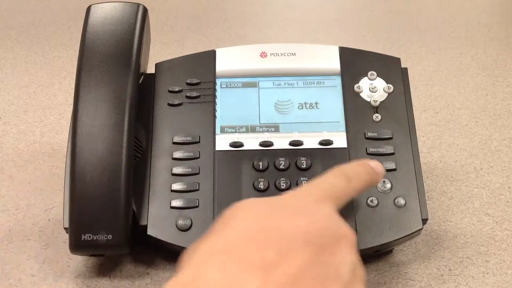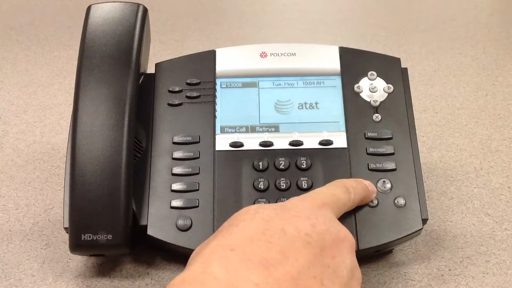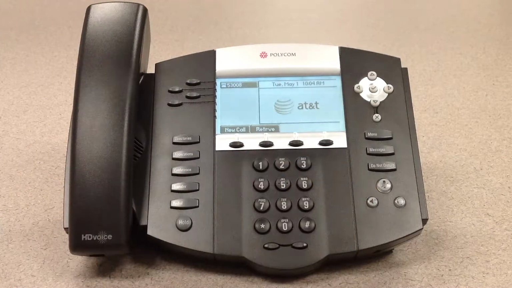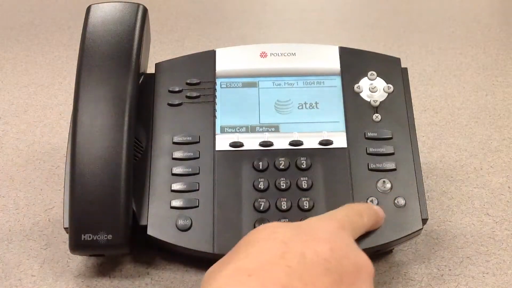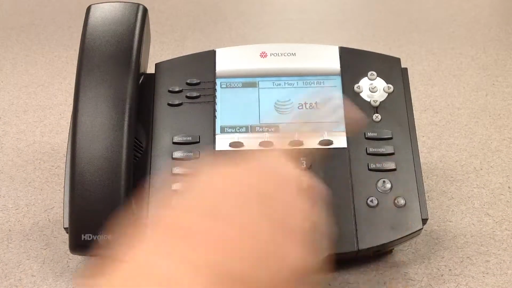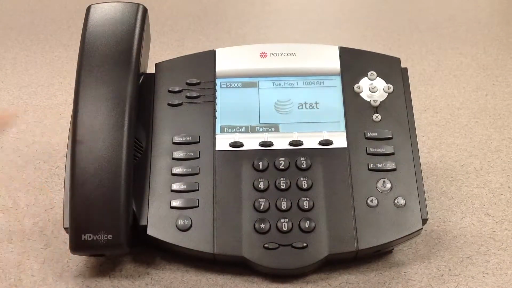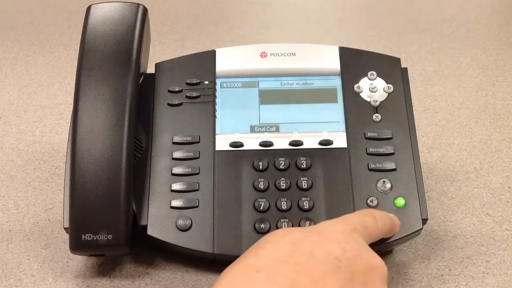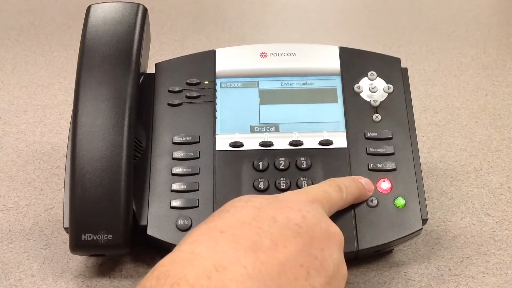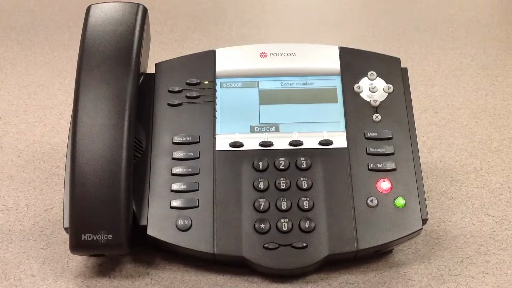The Mute button makes it so that your caller cannot hear you, though you can still hear them. This is often used while on conference calls so that background noises do not disturb the presenters. The mute function works for all modes of the phone, whether you are in speakerphone mode, headset mode, or using the handset. When you are on a call and press the mute button, it will light up red. This is an important indicator that the mute feature is active. If you do not see the red light, your caller can hear you.